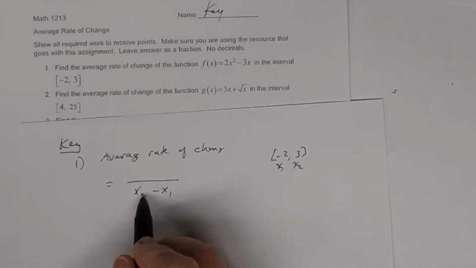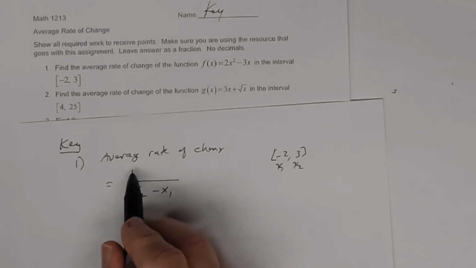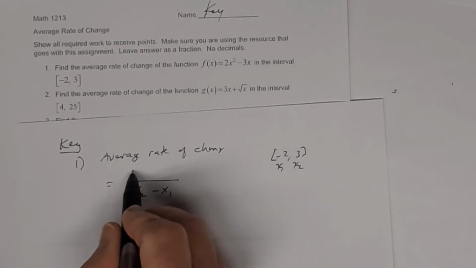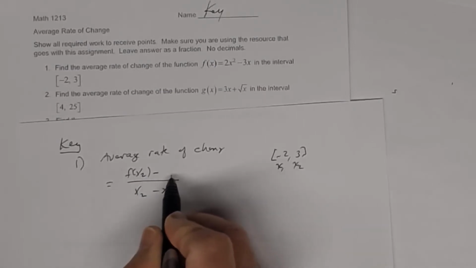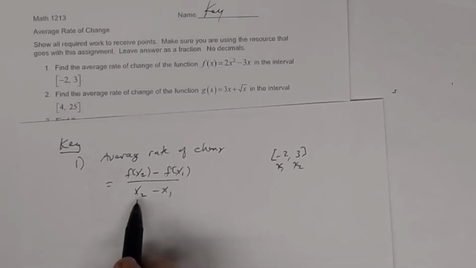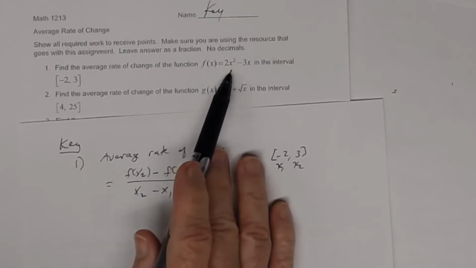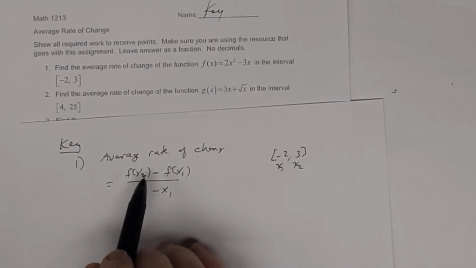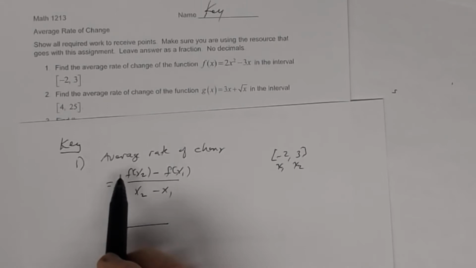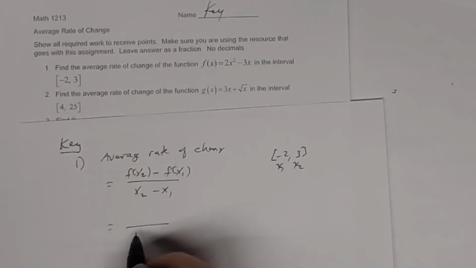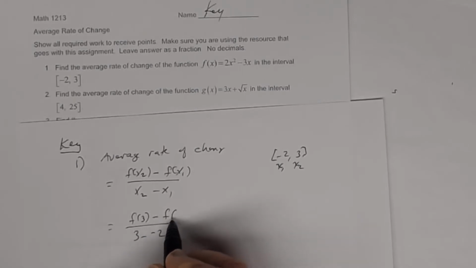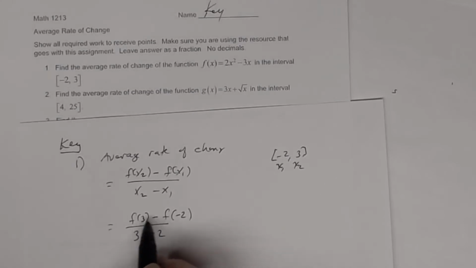And so we talked about slope: the number that goes up here is the y value that corresponds to x2. So we have to find f of x2, and then we're going to subtract f of x1. That's how you can find the average rate of change when an explicit function is given, and all we do is substitute. In my denominator, that's pretty easy: 3 subtract -2. And in the numerator, if x is 3, you've got to find f of 3, and then subtract f of -2.